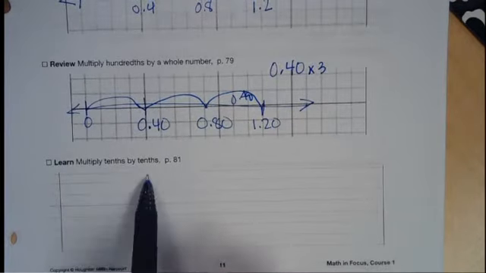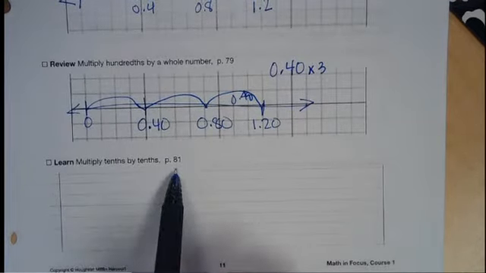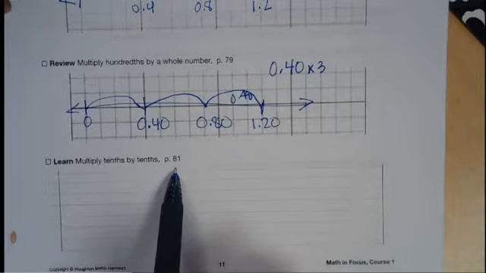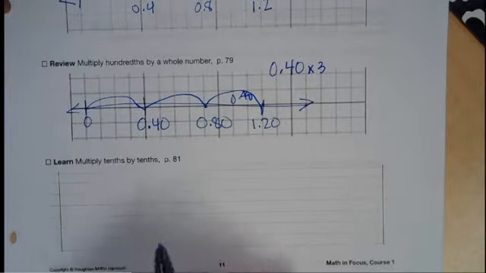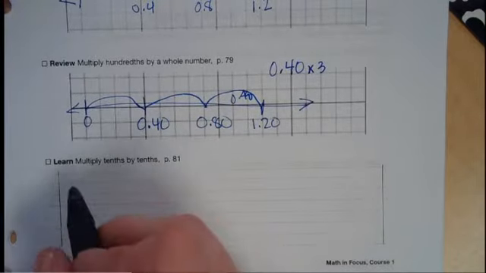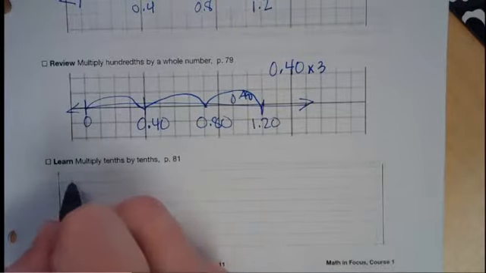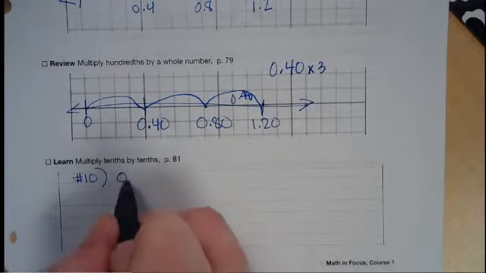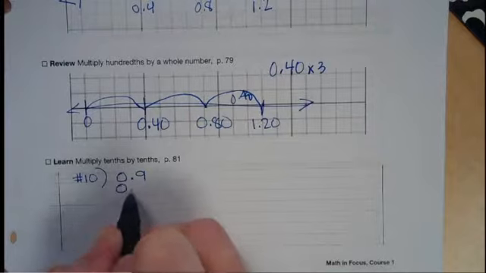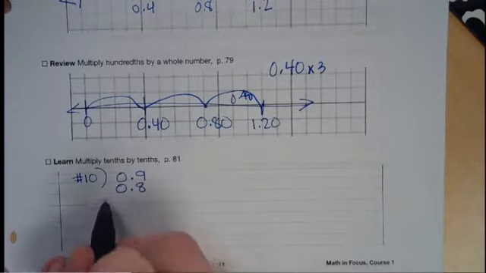So I can multiply tenths by tenths. If you turn to page 81, that is where the learn section is for this. And there are several different formats for that. We're going to practice with number 10 on page 82. It says find 9 tenths by 8 tenths.